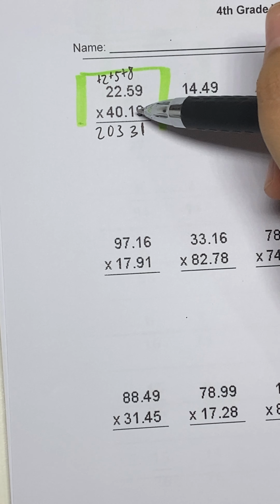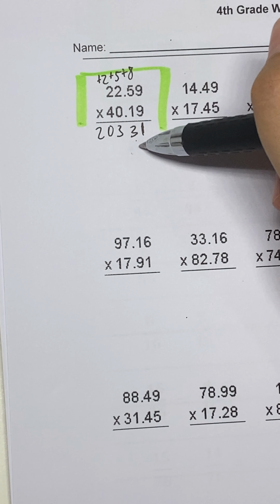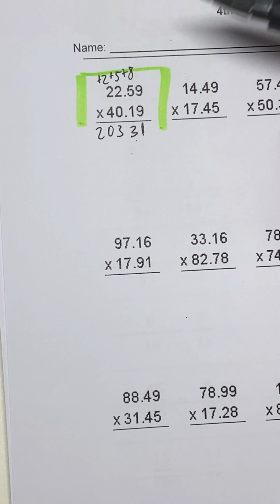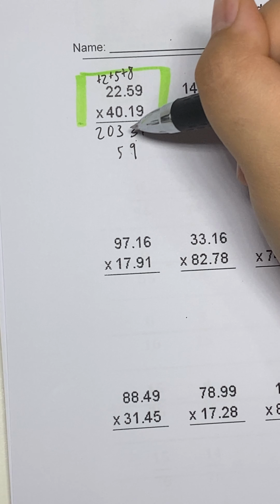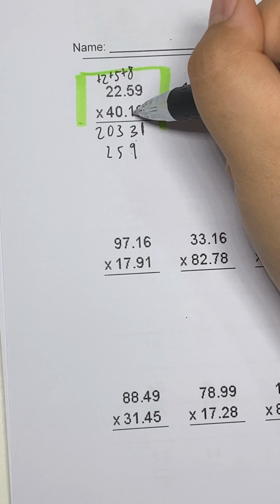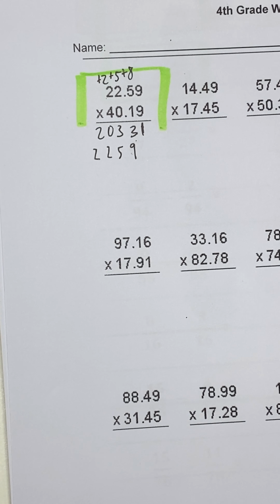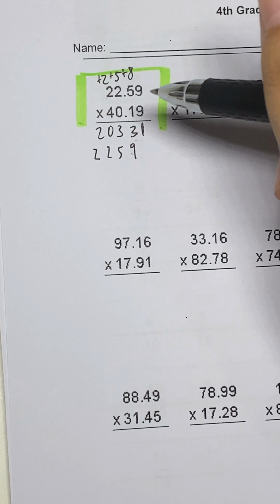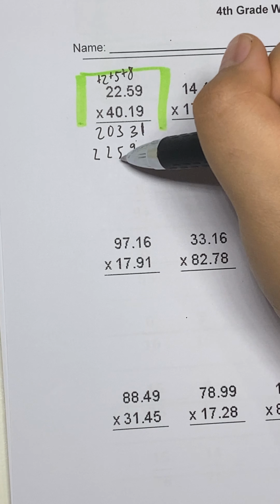Okay, now we're going to go to the second number and you're going to start right here because 1 follows straight down here. So 1 times 9 is 9, 1 times 5 is 5, 1 times 2 is 2, 1 times 2 is 2 again. Okay? Now we're going to go to the 0. So 0 times 9 is 0.